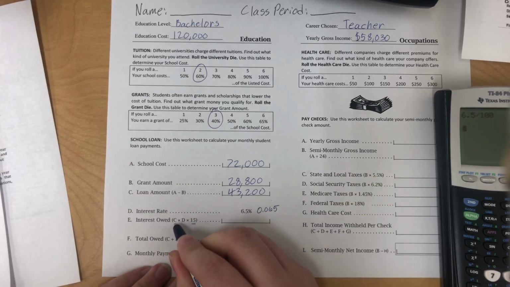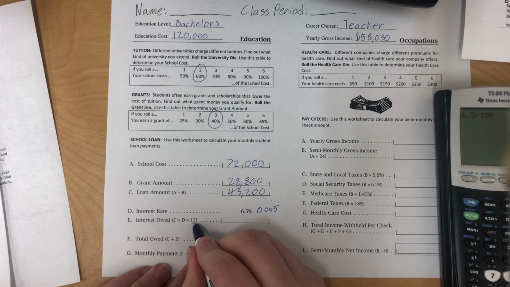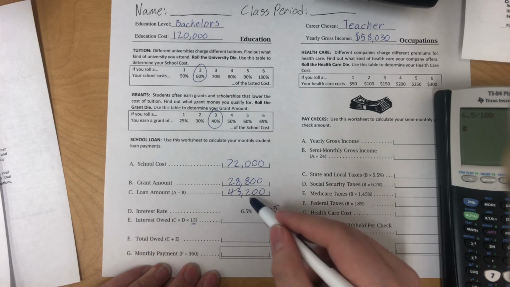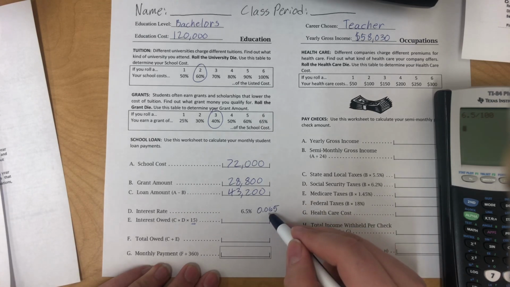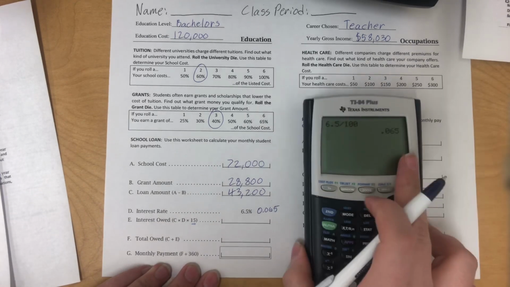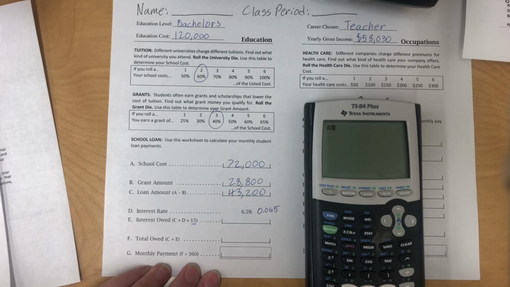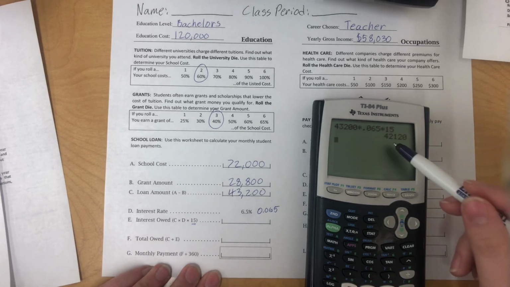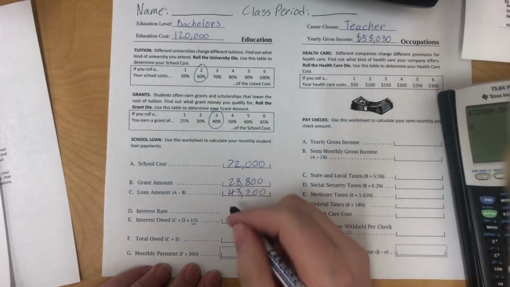And now I'm going to follow the instructions. It says C times D times 15. Notice it has C, D. So I'm going to do 43,200 times 0.065 times 15. So you get the calculator. 43,200 times 0.065 times 15. That gives me interest owed of $42,120.